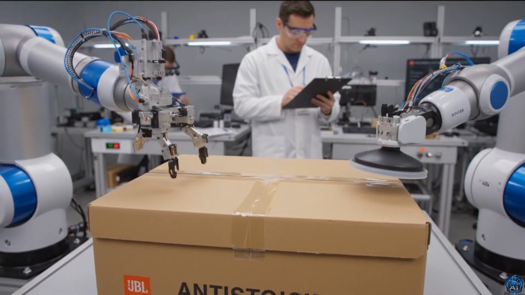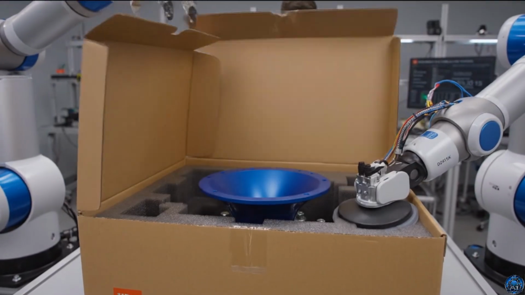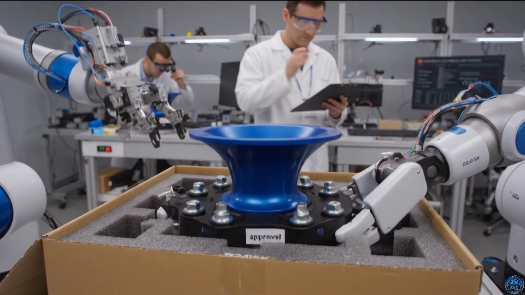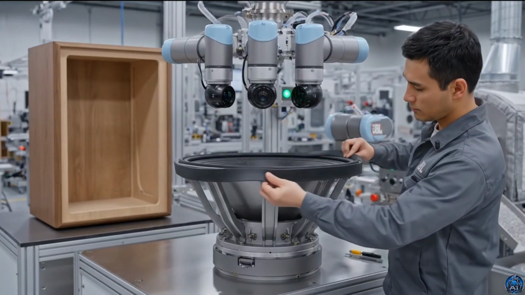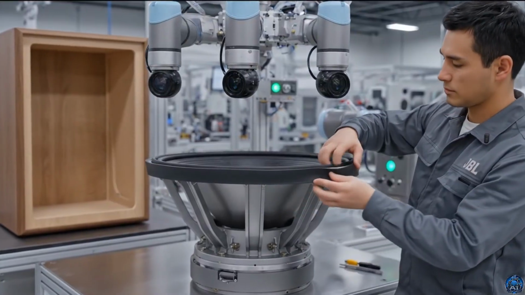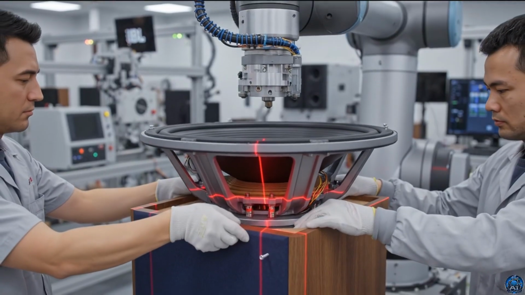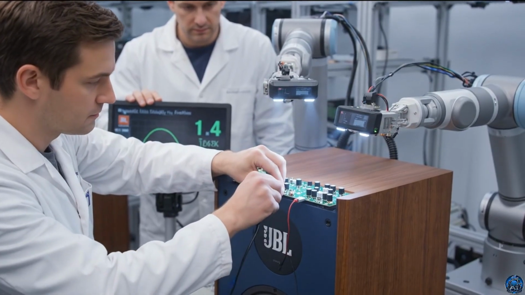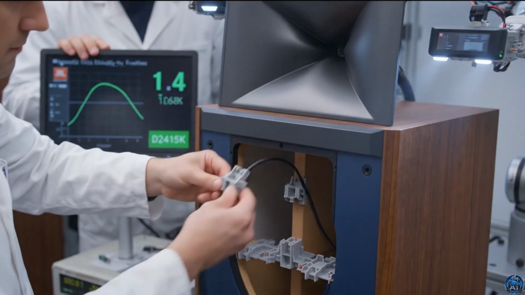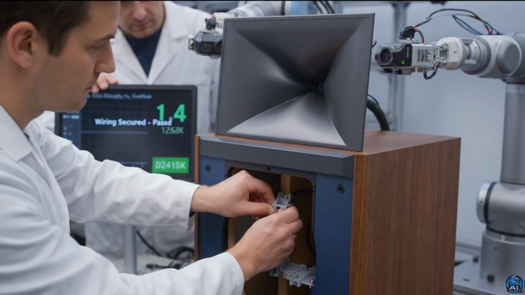The inspection of the horn throat is complete. Everything looks perfect on the label. Preparing the approved assembly for installation. Connection made. Verification pending. Confirmed. Polarity and resistance passed. Wire secured. Clip engaged. Status. Installation verified.